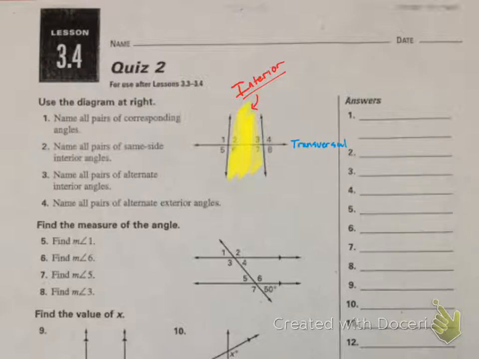The name of all the angle pairs, except for corresponding, has to do with where it is with respect to the interior versus the exterior of the parallel lines, or the lines that are intersected, and with respect to the transversal, is it alternate side or same side? So I've highlighted those here. So see how this unfolds?